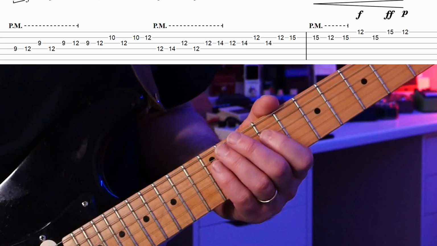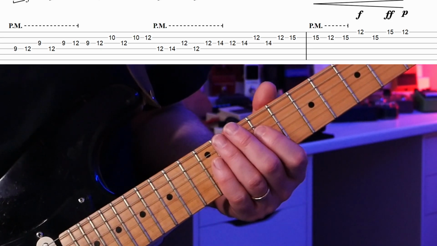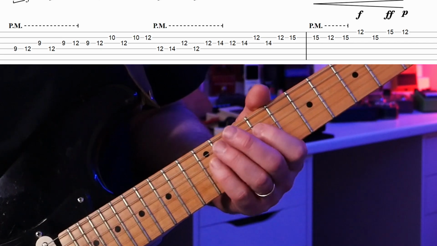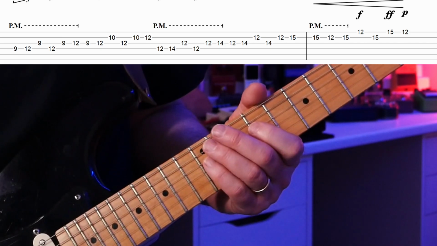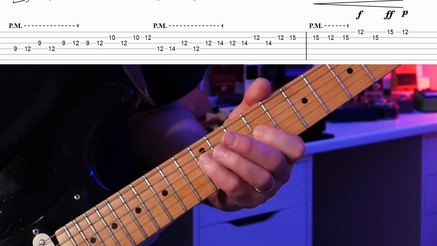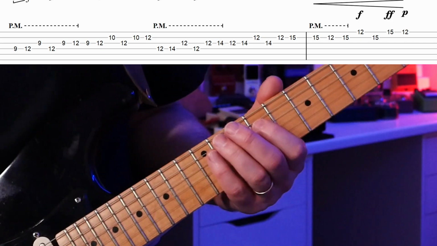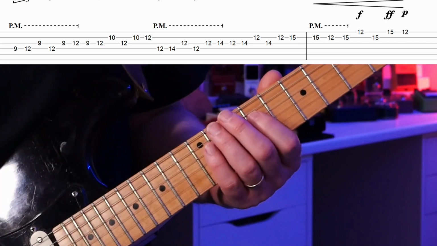Now these are 16th note triplets, so for each beat, it's going to be 1, 2, 3, 1, 2, 3. So we're doing a sequence again. We're going up 3 and back 1.